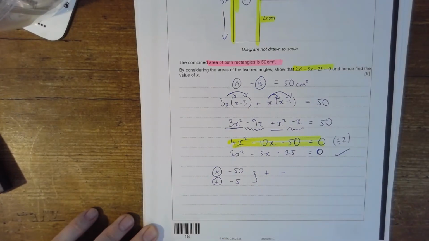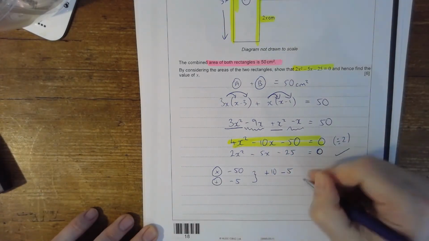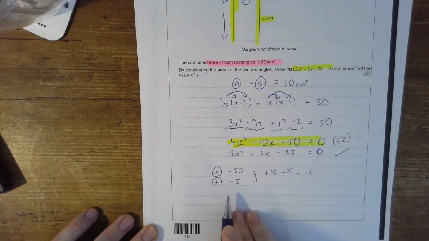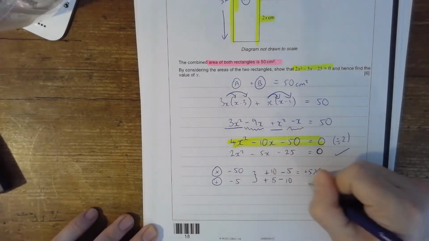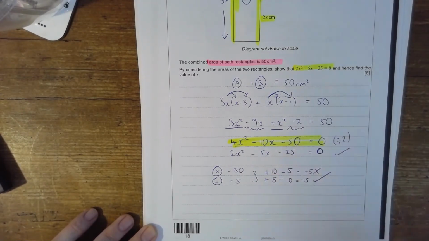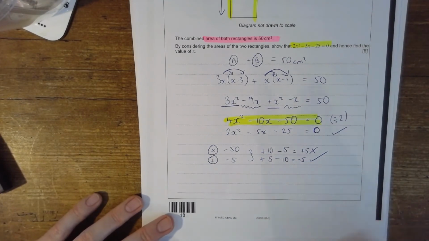Two numbers that times together to give me 50 are 10 and 5. Plus 10 take away 5 will give me plus 5. I'm supposed to have negative 5, so that's not my combination. But all I'm going to do now is switch my combination to be plus 5 take away 10. That would give me minus 5. That's my combination. Now, the way that I factorise might be slightly different to the way you factorise.